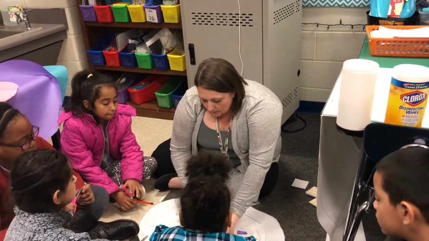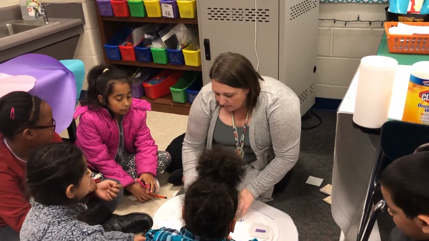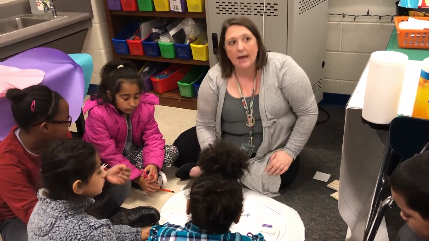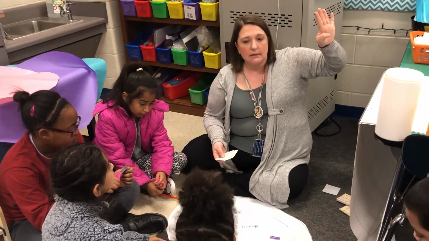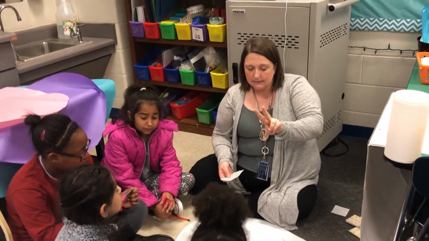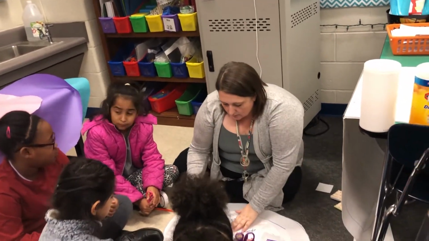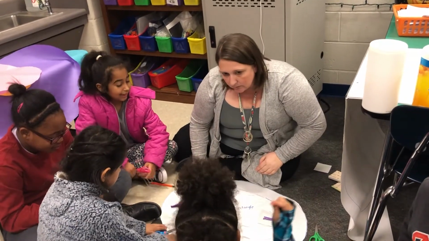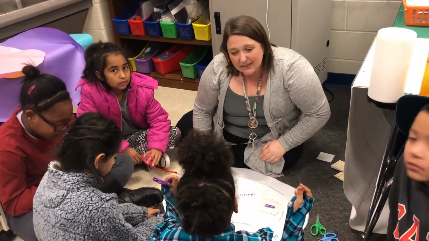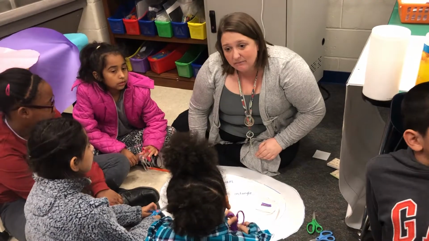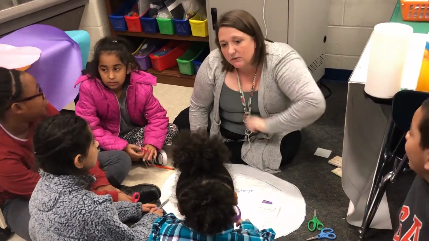Could a square also be a rhombus? Does it have 4 angles? Does it have 2 sets of parallel sides? It doesn't matter how it's turned. However you turn a square, it's still a square.